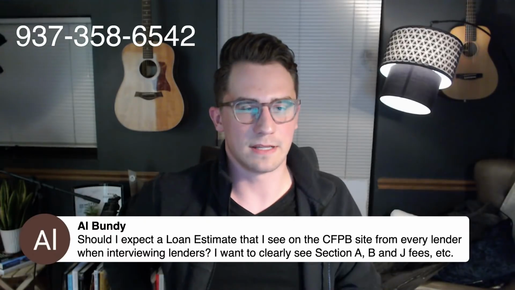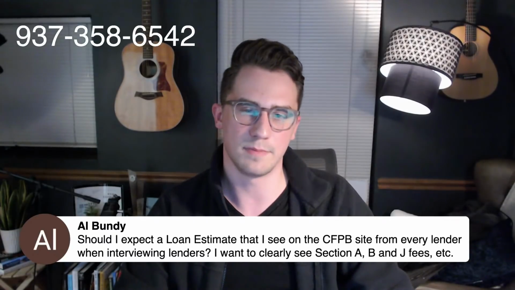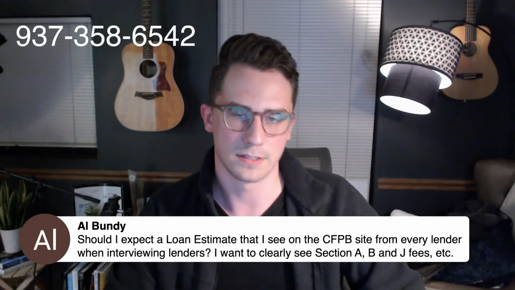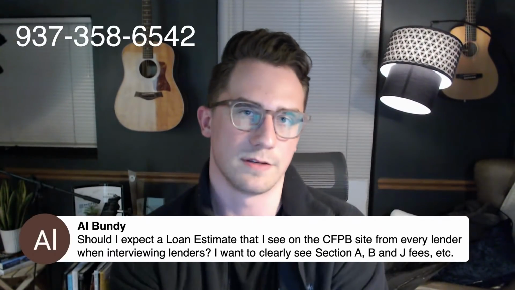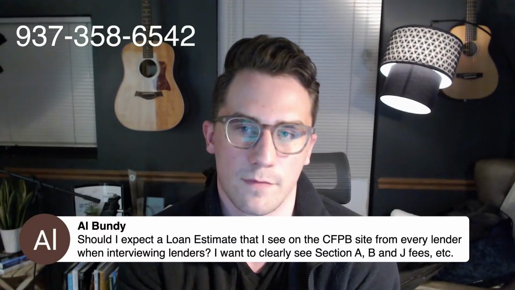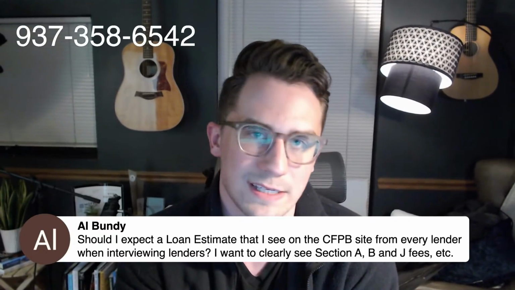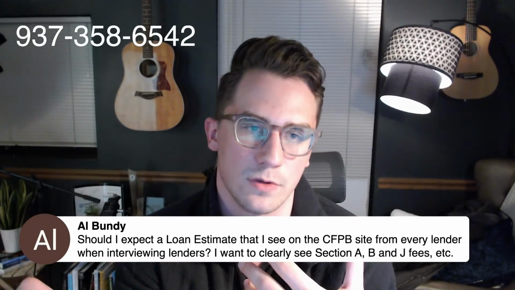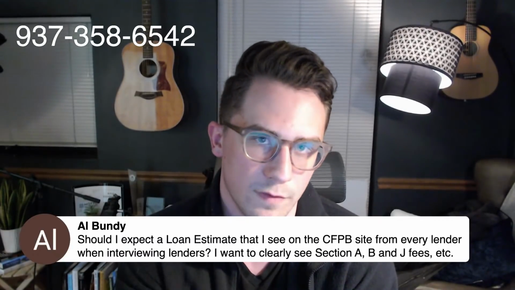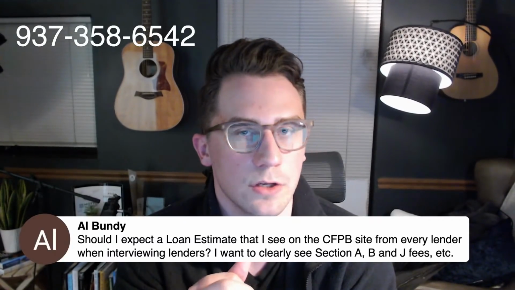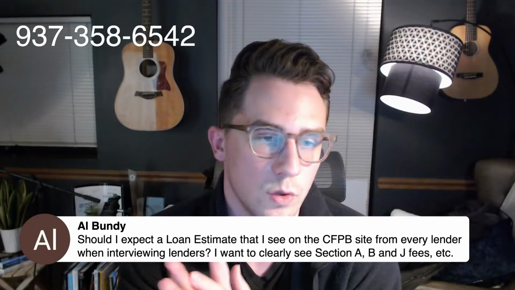Should I expect a loan estimate that I see on the CFPB site from every lender when interviewing lenders? I want to clearly see section A, B, and J fees. So technically, a lender is not legally required to give you a loan estimate unless they have pretty much all your information and a property address. Now, you can request a loan estimate at any point in time. They can give you a TBD loan estimate, right? To be determined property address loan estimate. It's perfectly fine. If a lender says, no, we're not going to give that to you, then you just pull in Ariana Grande, say thank you, next, and move on to somebody else who will, okay?